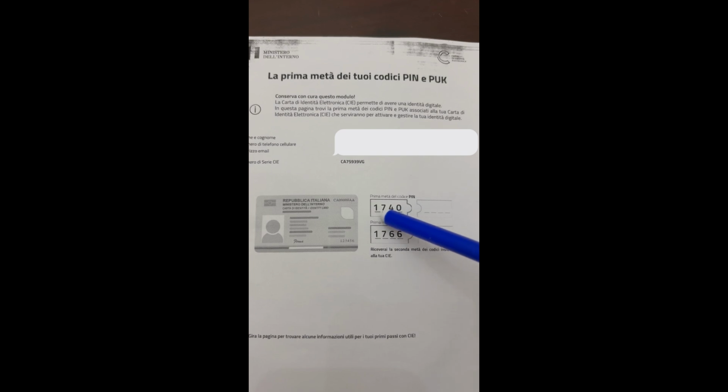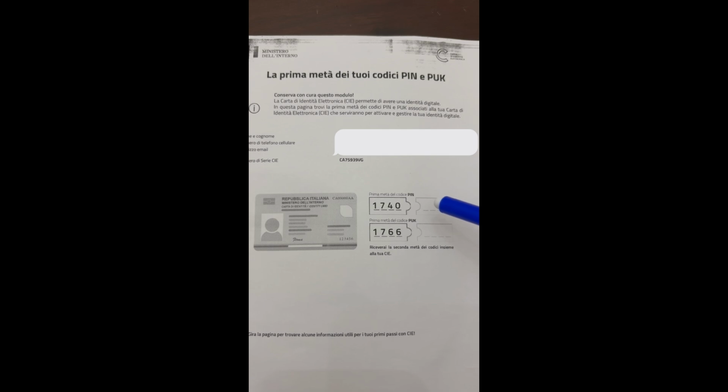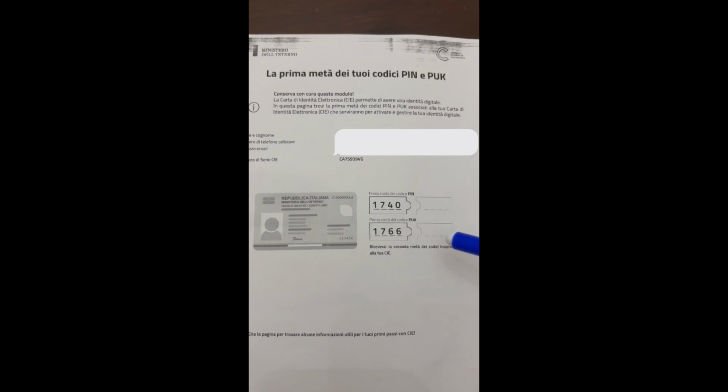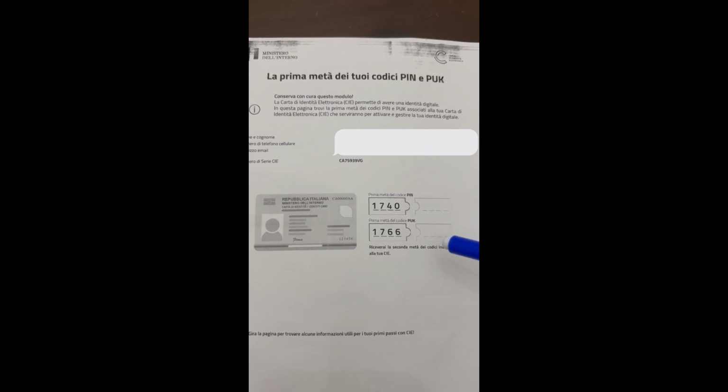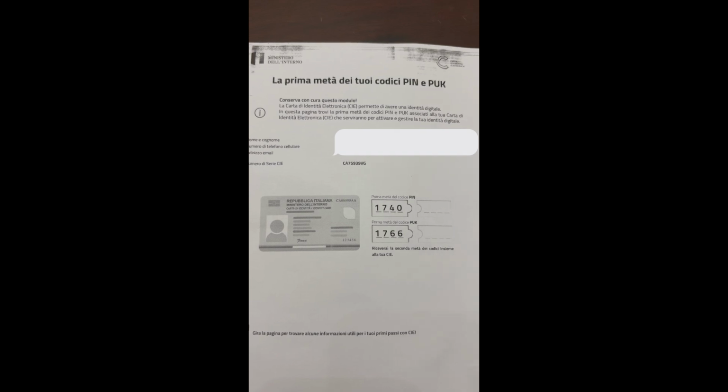So you can see that this is the first part and this is the second part. The second 4 digits of PIN and the second 4 digits of PAC you will receive once your Carta di Identità is ready, and with the Carta you receive the second half of both PIN and PAC.